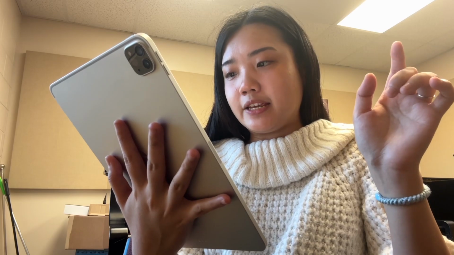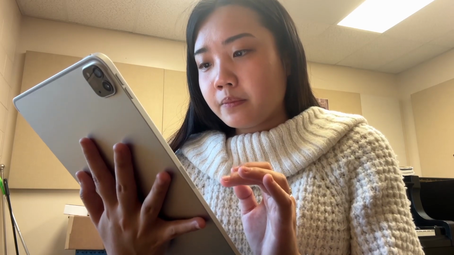So 1, 2, and then measures 85 to 90 will be several sequences, and then it's kind of a parenthesis.